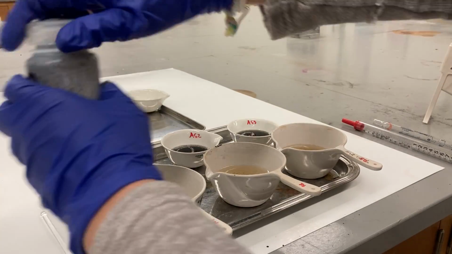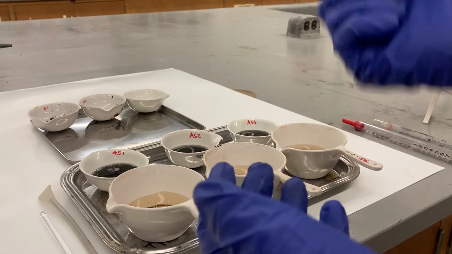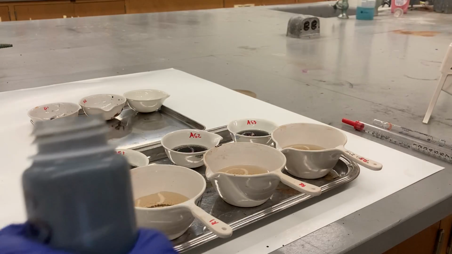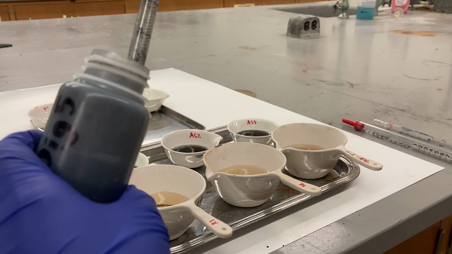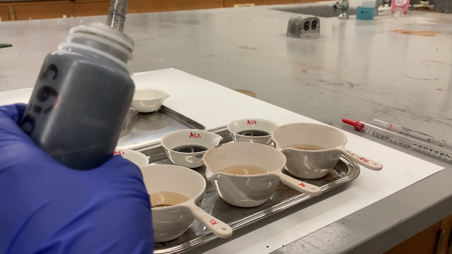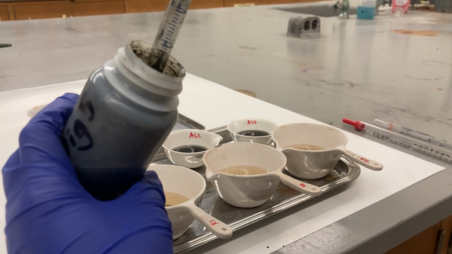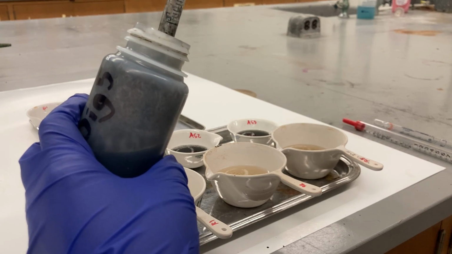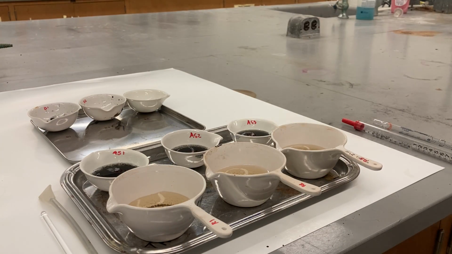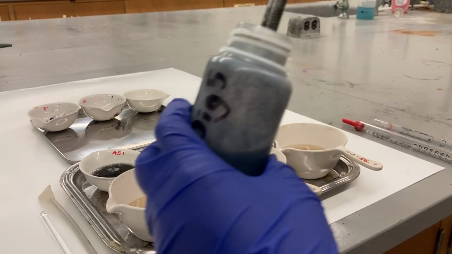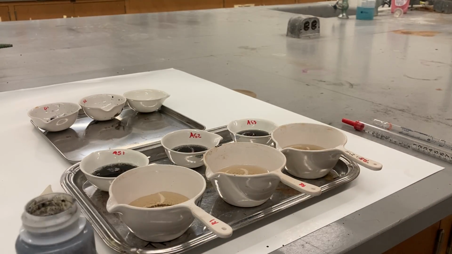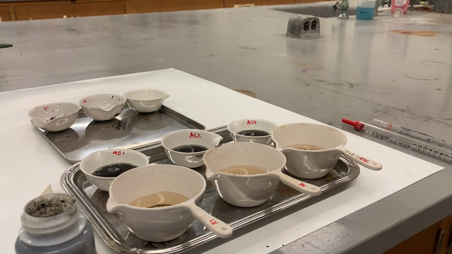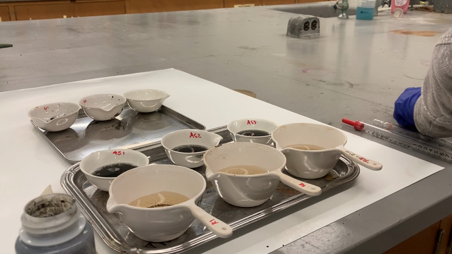I close it first. Check it one more time. Don't just check it, invert it, because if you open it, air will get in. So try to get 5 milliliters, sorry, not microliter. It's not coming out at all. I'm gonna change the pipette because the tip here is too small. So I'm gonna change the pipette to a big one.